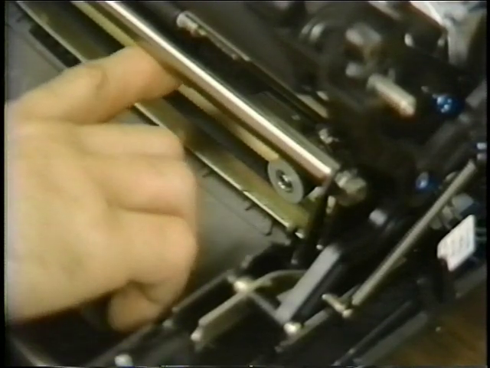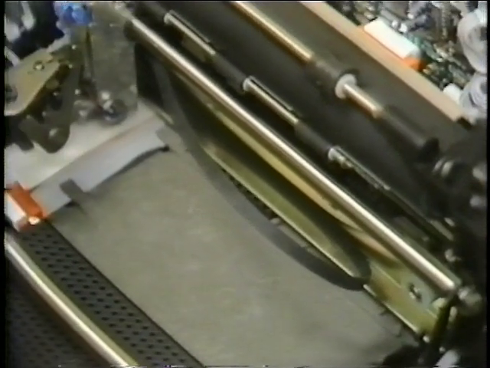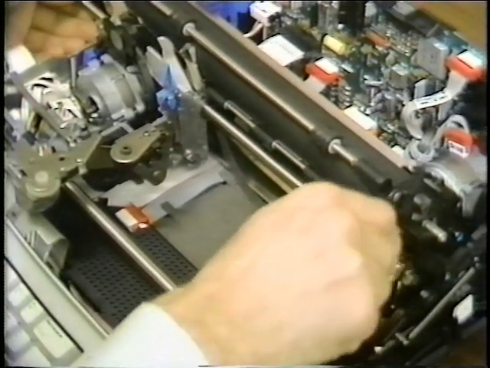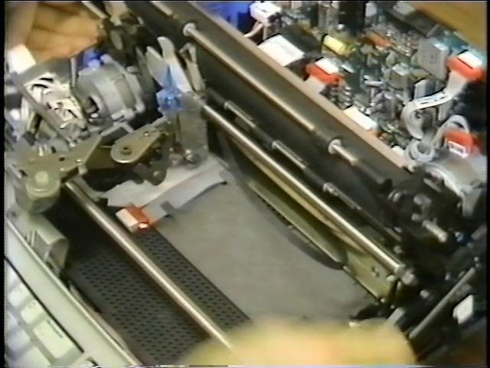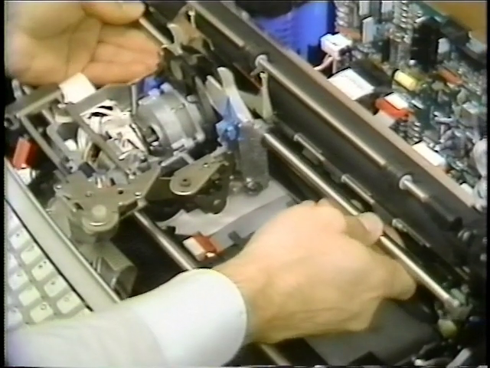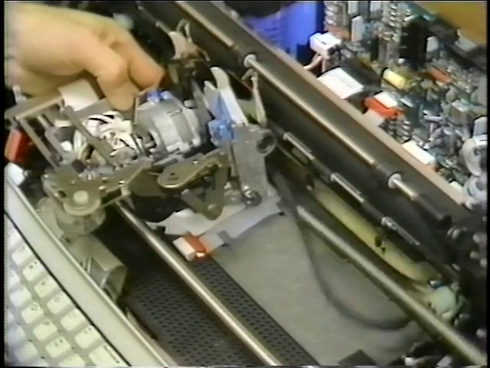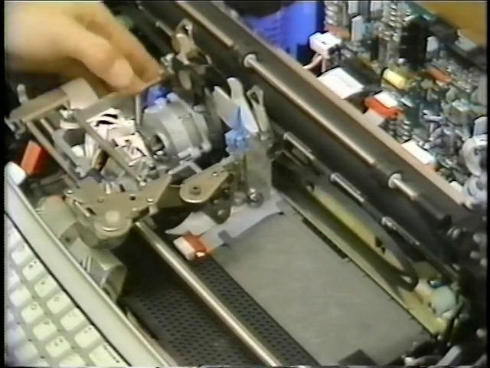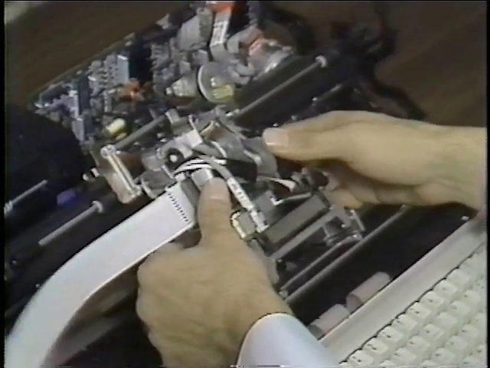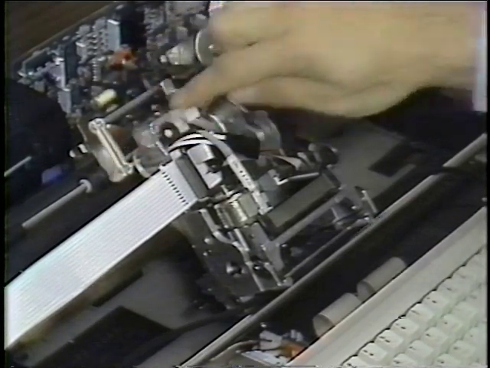Remove the carrier, turn it over and place it so the transport belt bracket rests on the front rail and the ribbon plate rests on the paper bail. Unplug the selection motor connector.